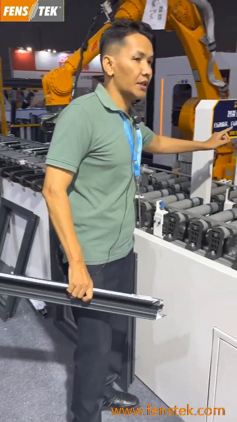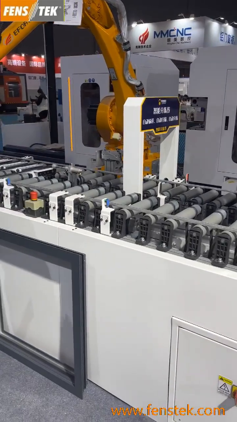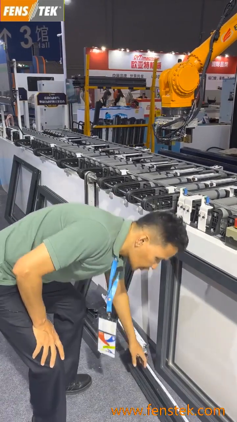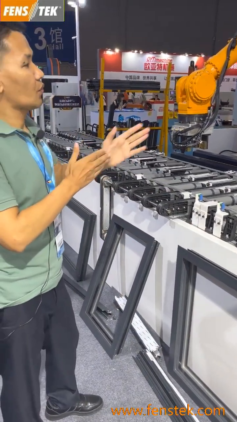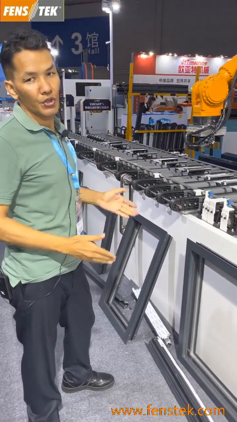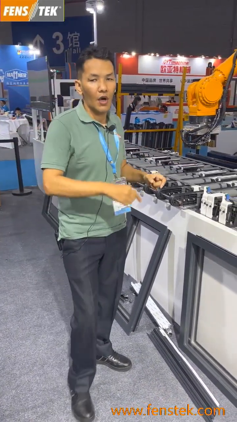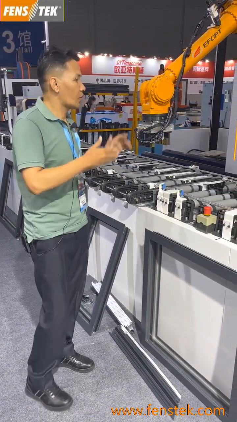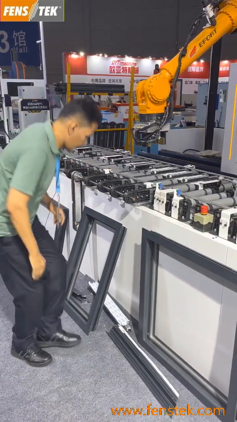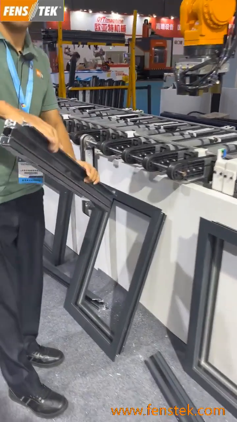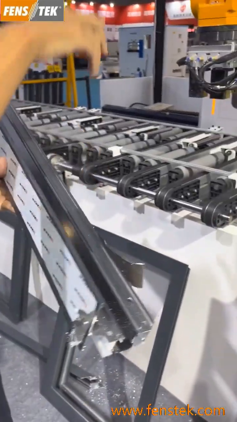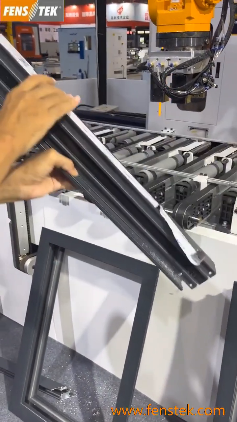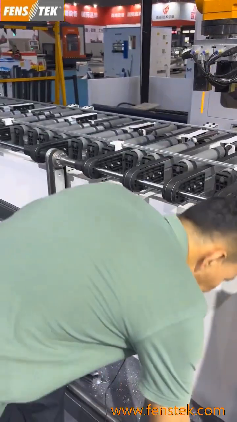With this scanning, for end milling, it uses a 2-head end milling machine. The question is, why 2-head end milling? Why is a huge machine required for this robotic line? Why can't they do it with a very small end milling machine? First of all, let me show you on this profile. These 2 heads can do end milling for both sides at the same time. Secondly, there is another benefit of this machine.